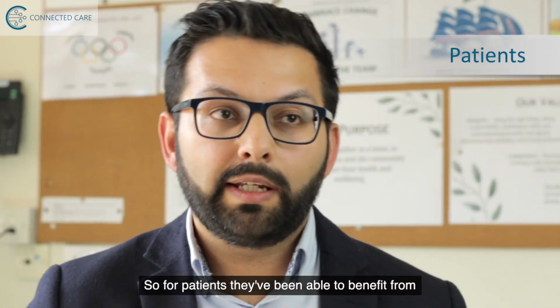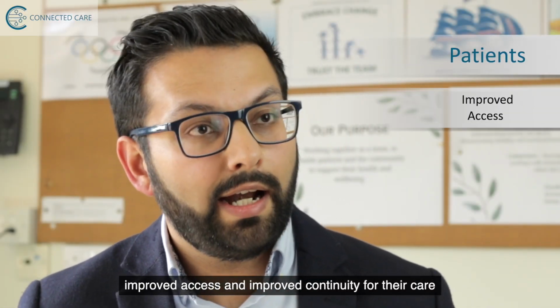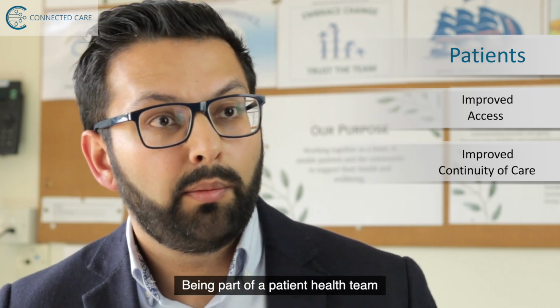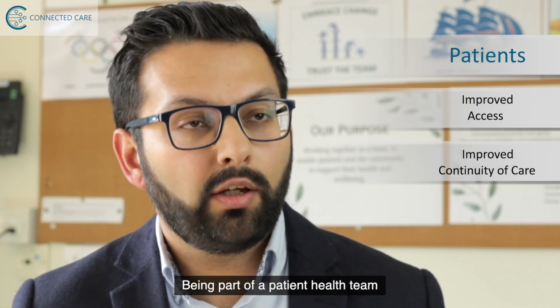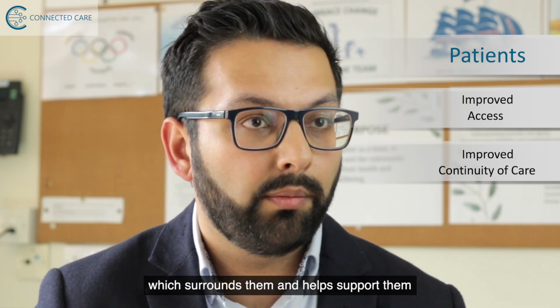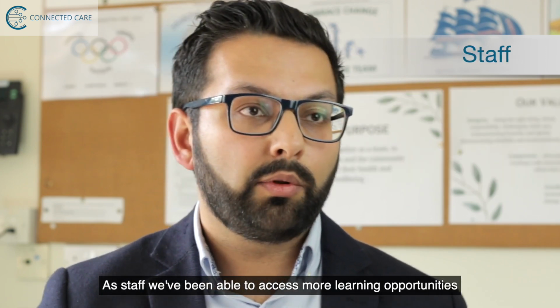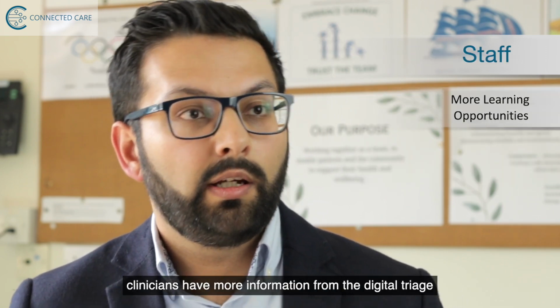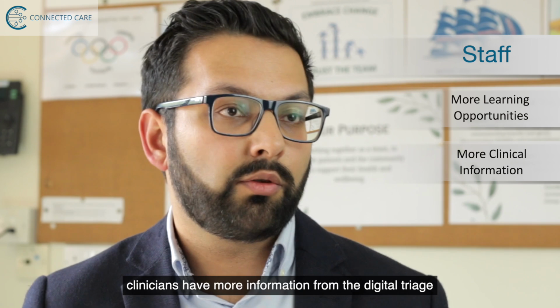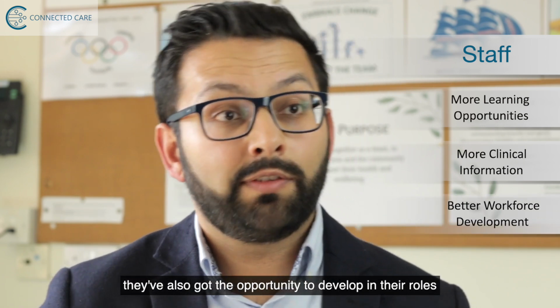So for patients, they've been able to benefit from improved access and improved continuity for their care, being part of a patient health team which surrounds them and helps support them. As staff, we've been able to access more learning opportunities. Clinicians have more information from the digital triage. They've also got the opportunity to develop in their roles.